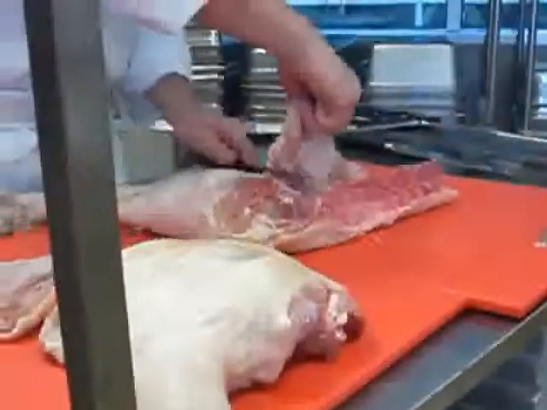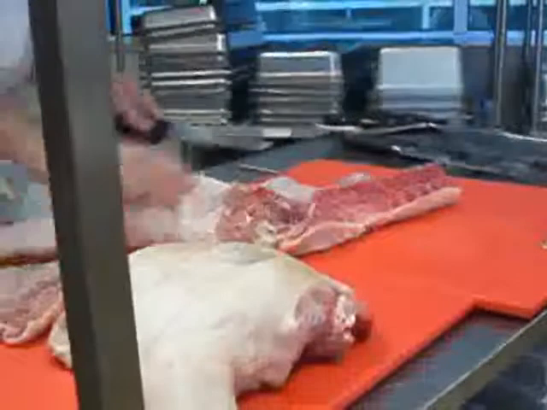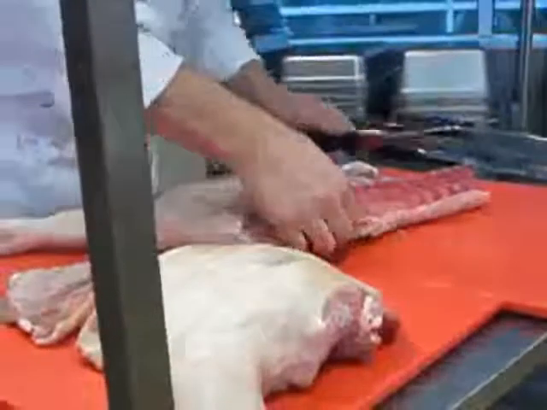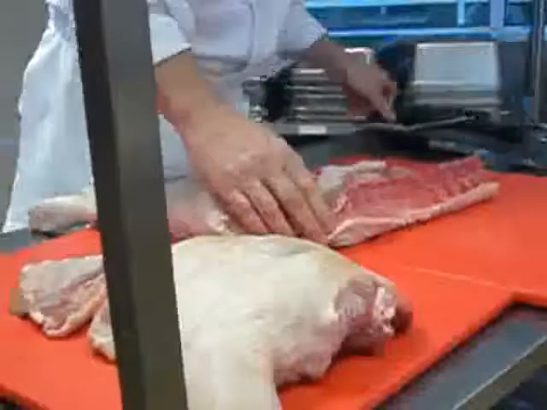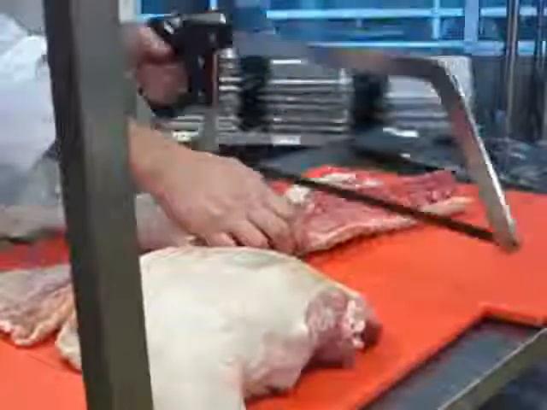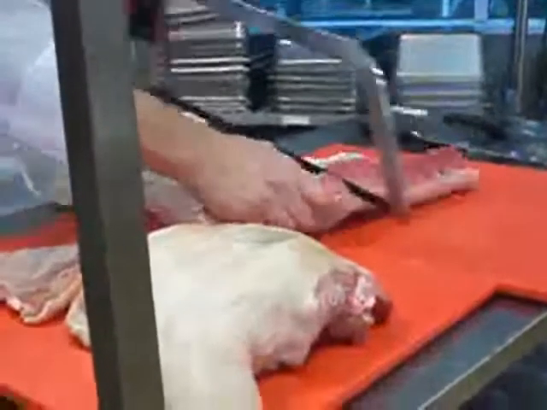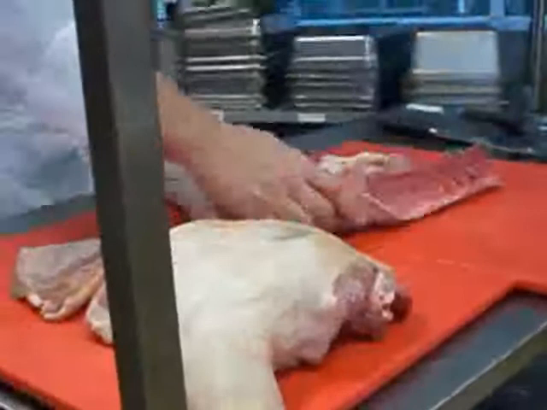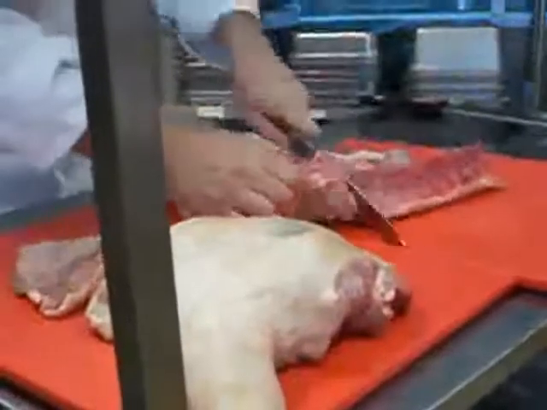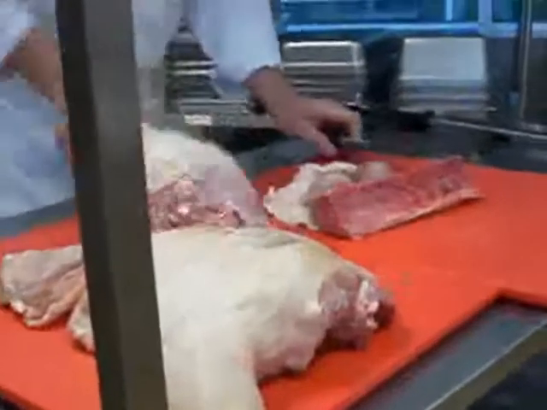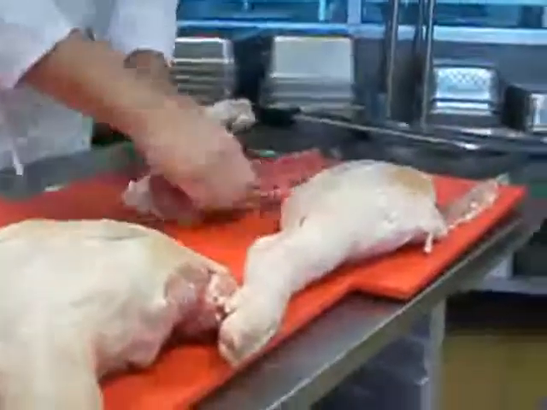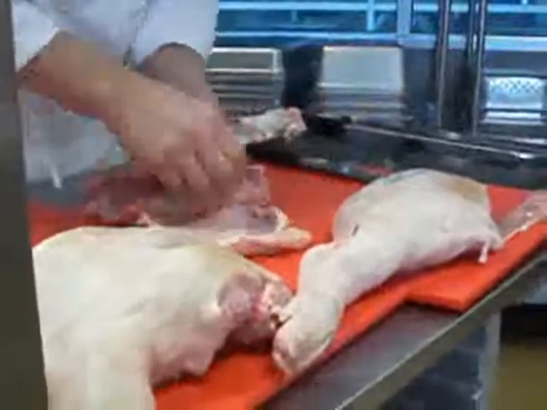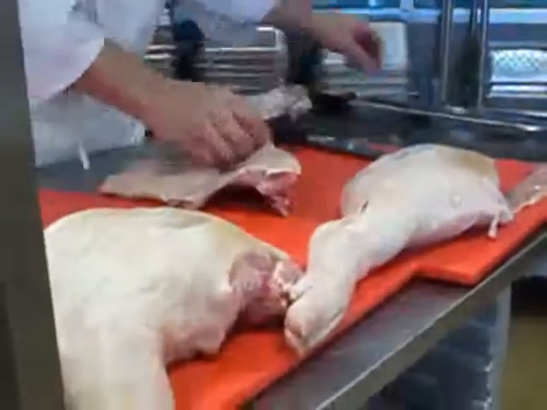So then our next step, remove the loin. So we'll go ahead and trim around the leg a little bit, and cut through the cartilage a little bit. Our leg, or round as it would be called if it was beef, and then this is our loin. So I'll go ahead and take the skin off the loin.